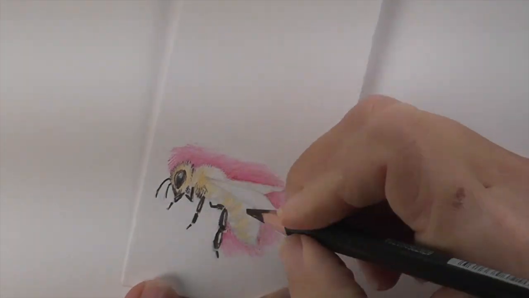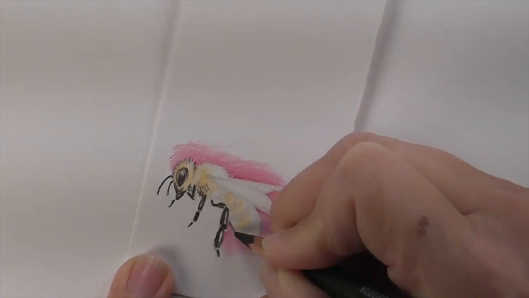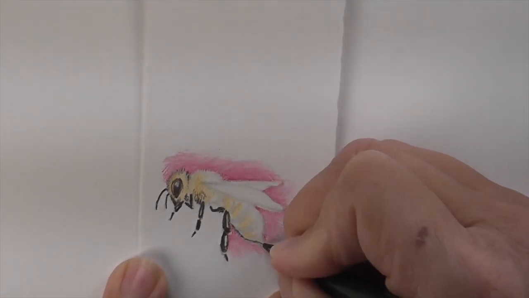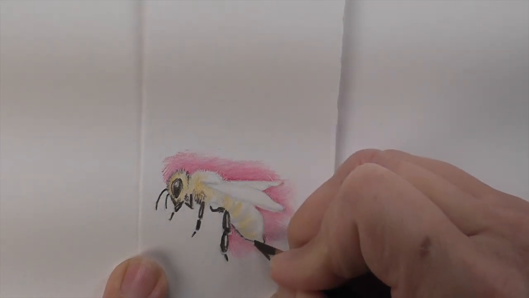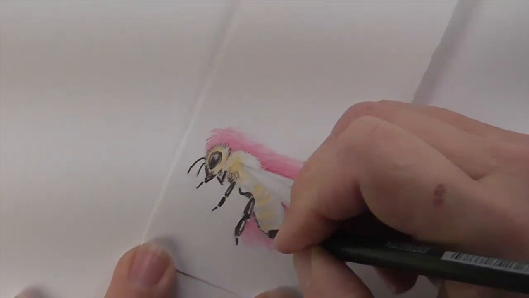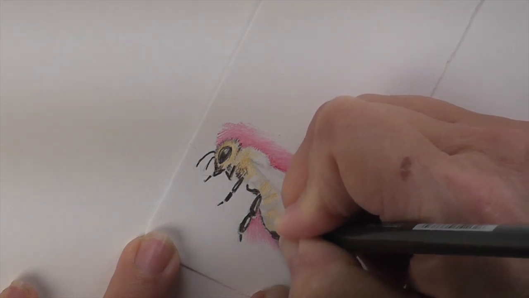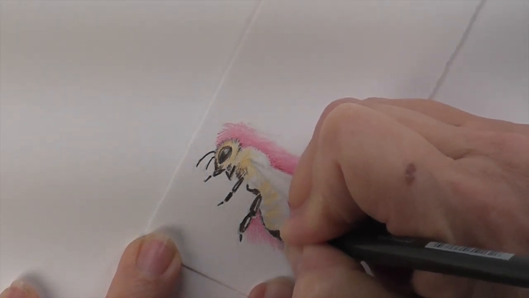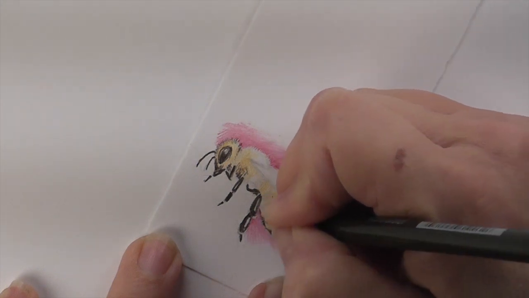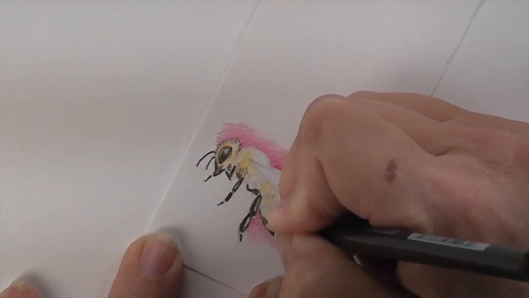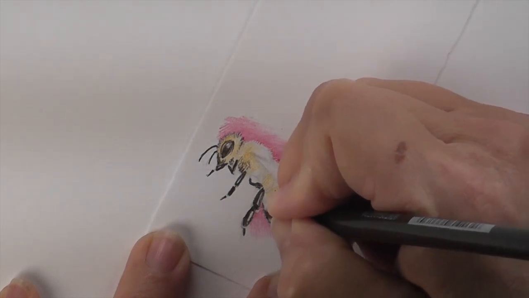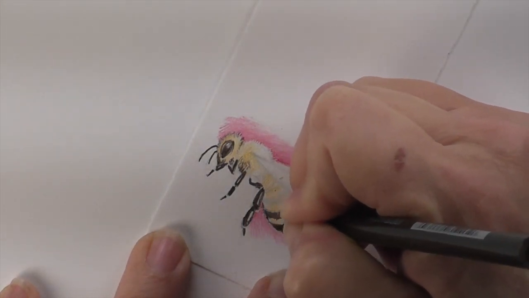Okay, now the bottom of his abdomen is fairly dark and ends in this little pointed area where the sting is located. Okay, but the line is not too hard, so I want to be careful not to draw a hard line. I'm using small strokes to draw this stripe around his abdomen.